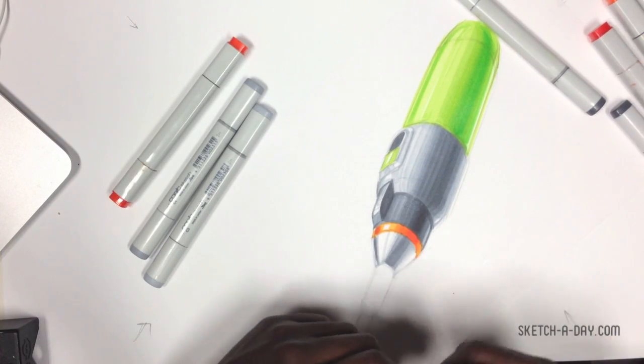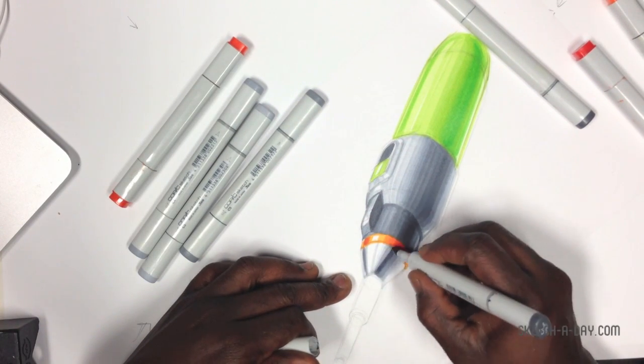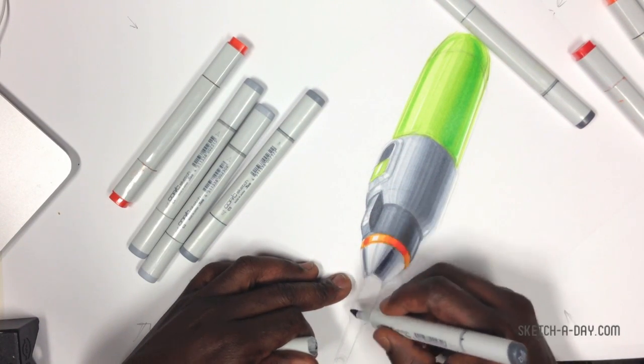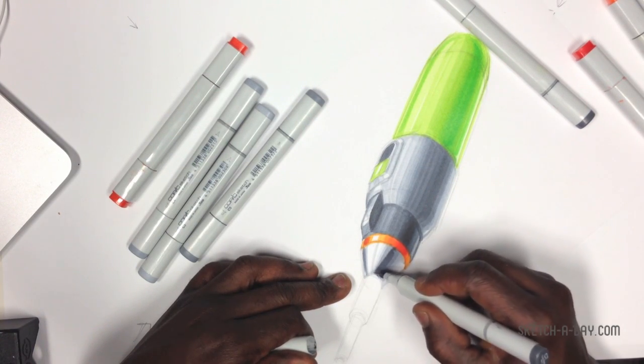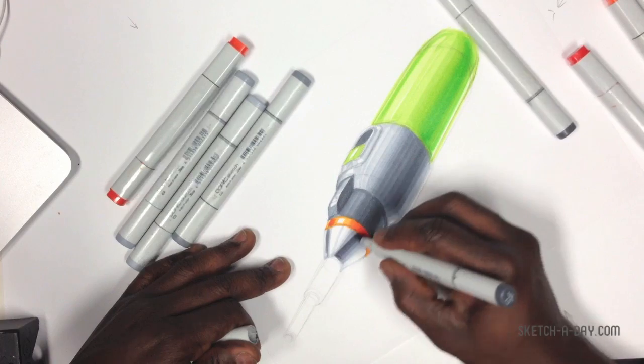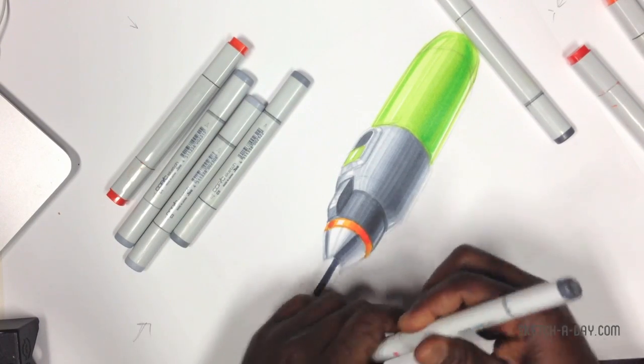So applying the same principle and moving a little bit ahead in the video here, you can see that by placing emphasis on our shadow core and our highlight in the right areas, we're able to communicate form on this particular product.